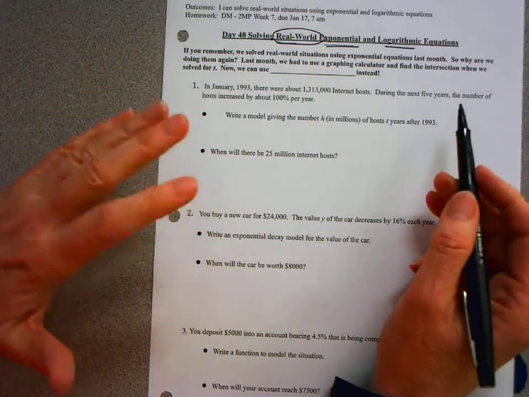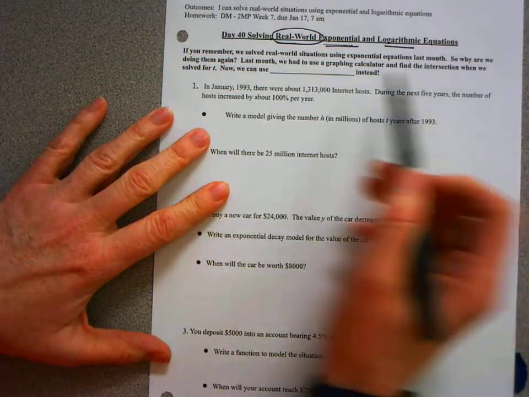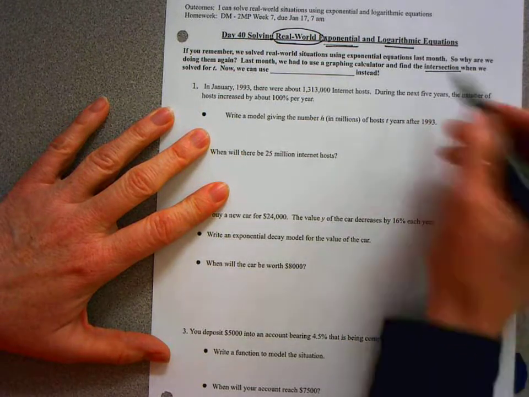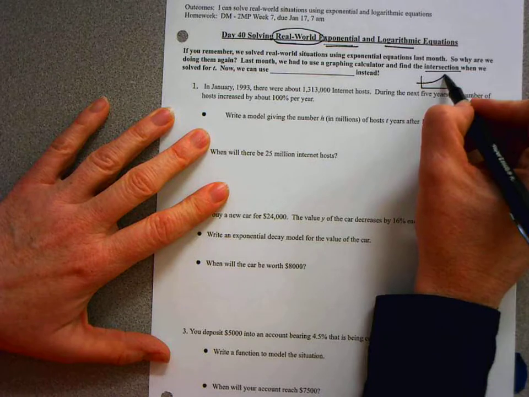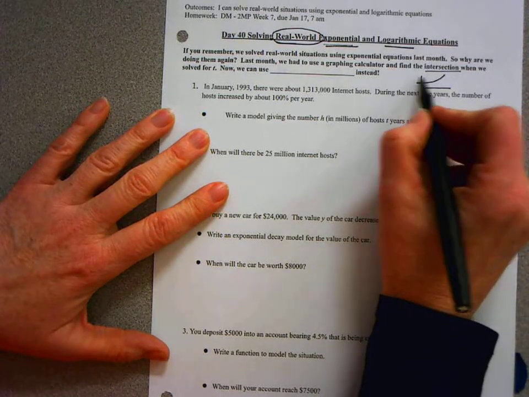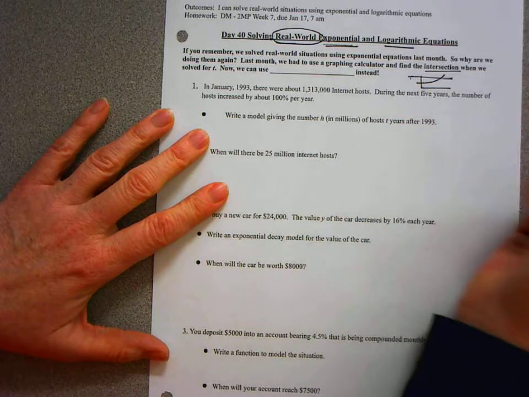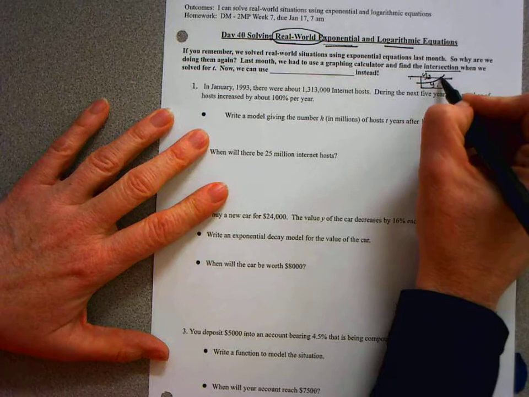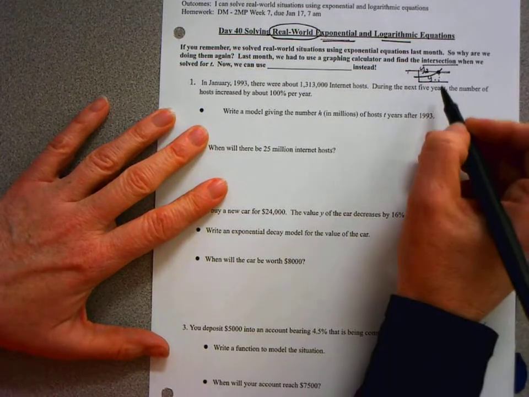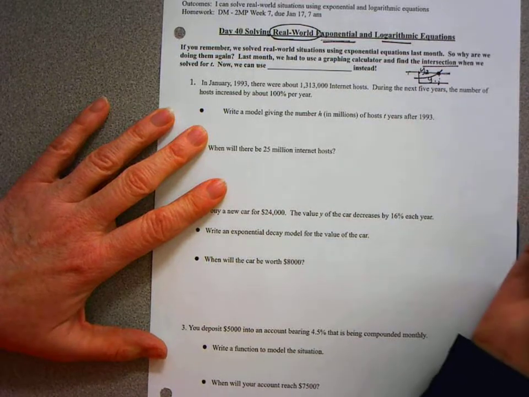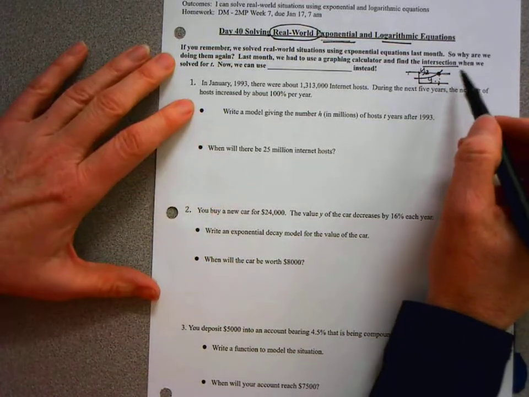When we did it last time, we used the calculator and found the intersection, right? We had an exponential function, and then sometimes we were given a value, and so we graphed that too. So there was y1 on the calculator, and this was y2, and we graphed an intersection point, and we were able to find out the x value, which was often a when, and the y value, which was a variety of things. Okay, so we did this using that intersection, second calc 5, enter, enter, enter.